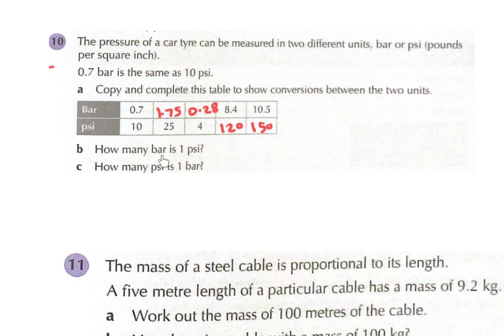Now for B, how many bars in 1 psi? So we have 1. We need to find this number. Cross multiply. 1 times 10.5 divide 150. What is the answer? 0.07. Okay. Now this is the answer for B. Now for C. For C, you can solve without completing the table.